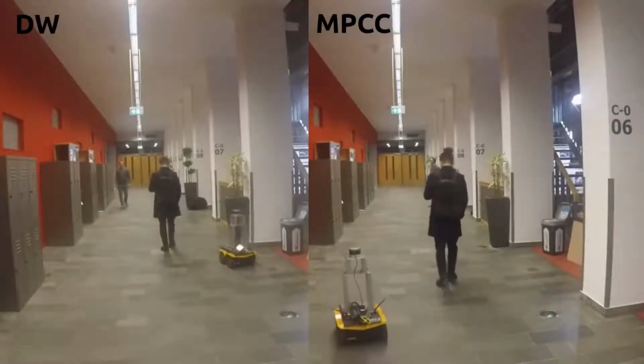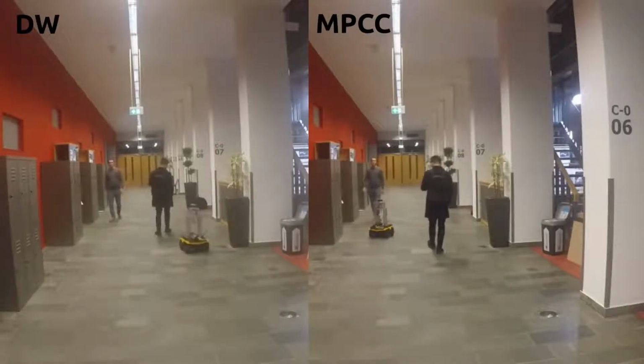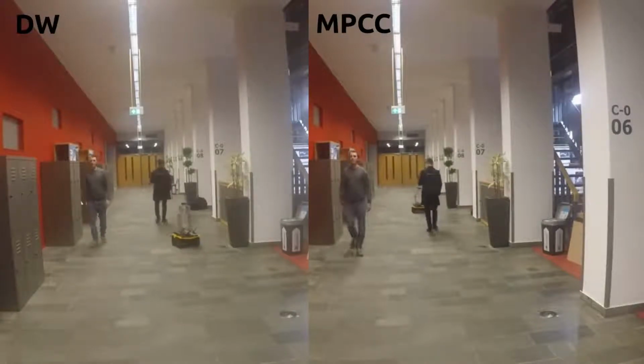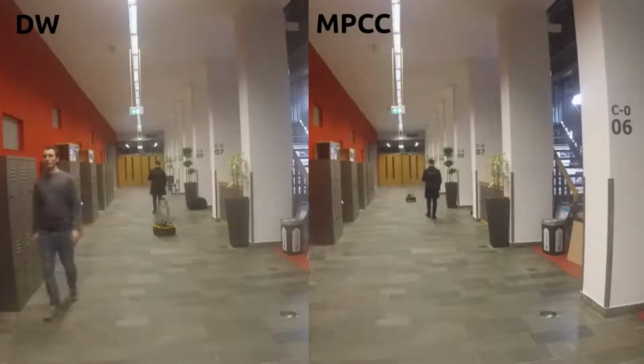Compared to the dynamic window approach that is using a replanning technique in an updated static environment, our planner is able to come up with a motion plan to efficiently overtake a pedestrian that is walking through the corridor.